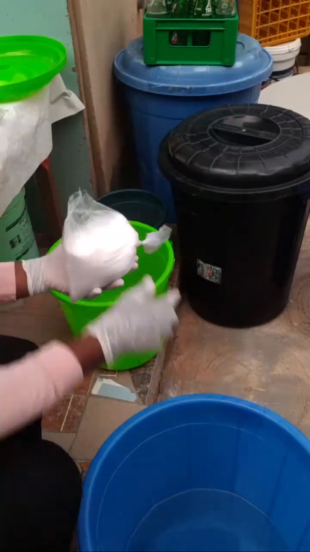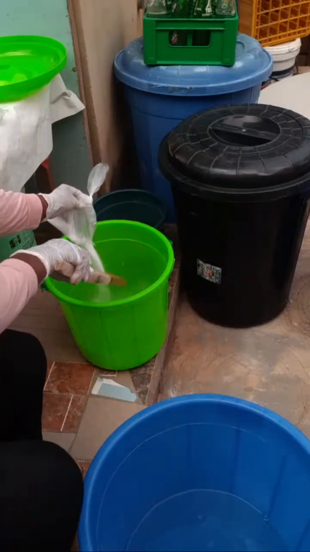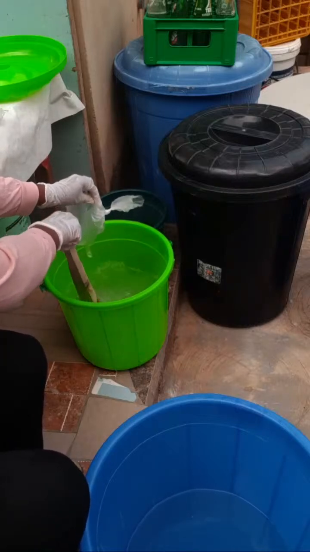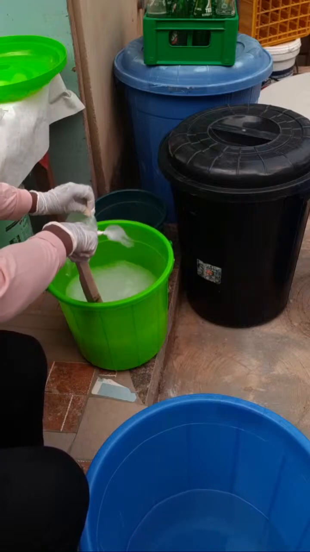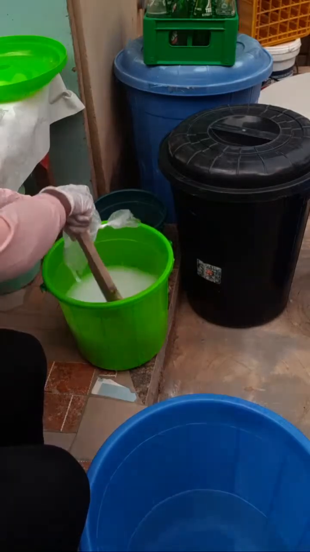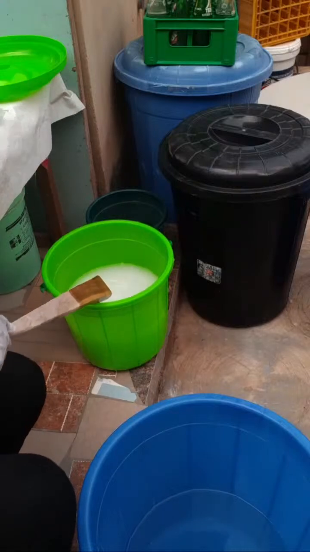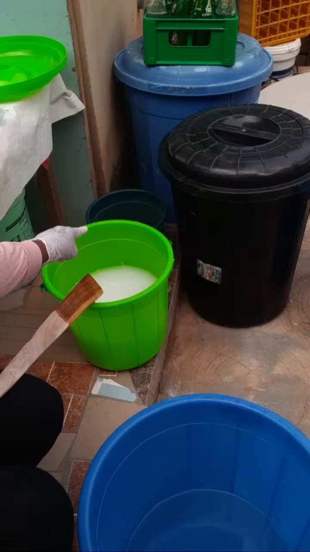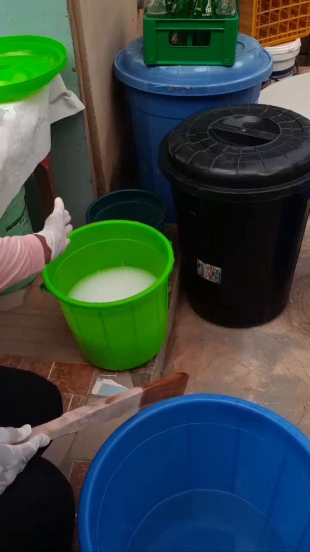So can you see that? You pour it inside the water, turn your face to one side and stir it very well. Stir it very well until it is dissolved. That water, I don't know if you can see very well, the fumes coming out from the water.